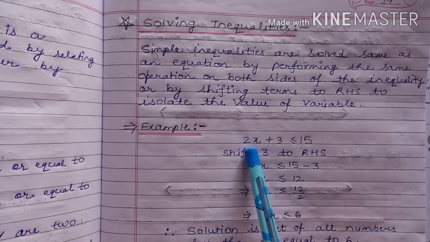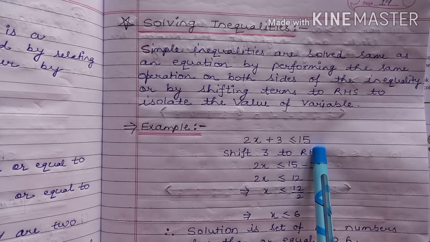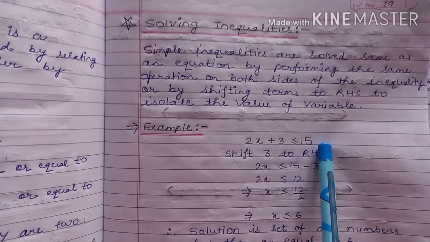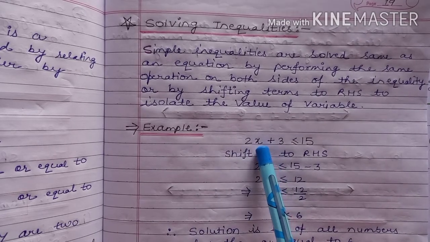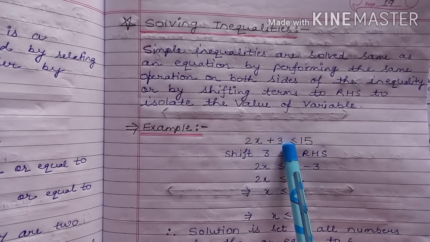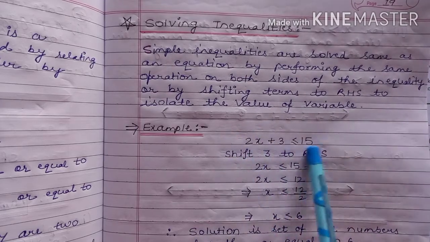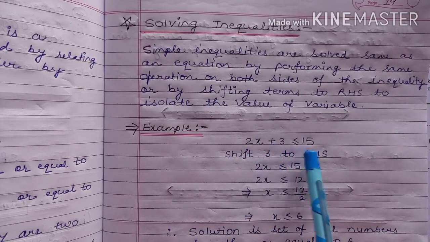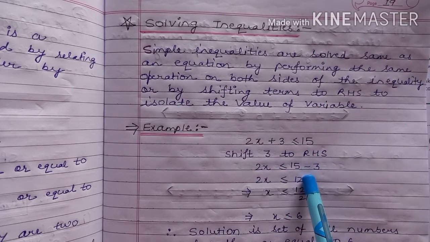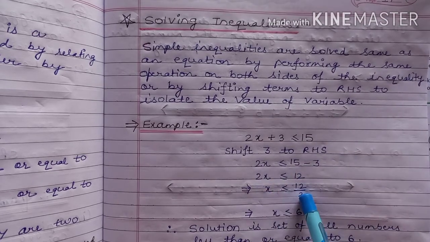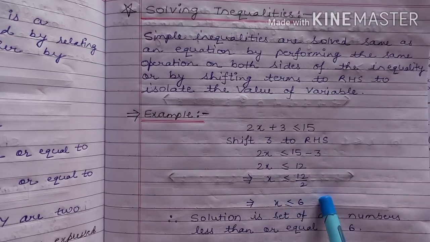Suppose we have to solve 2x plus 3 less than or equal to 15. The meaning of solution is to find those values of x which, when substituted in 2x plus 3 less than or equal to 15, satisfy this inequality. First we shift 3 to the right hand side. So it is 2x less than or equal to 15 minus 3. 15 minus 3 is 12. Then we divide by 2. So x less than or equal to 12 over 2. So x is less than or equal to 6.